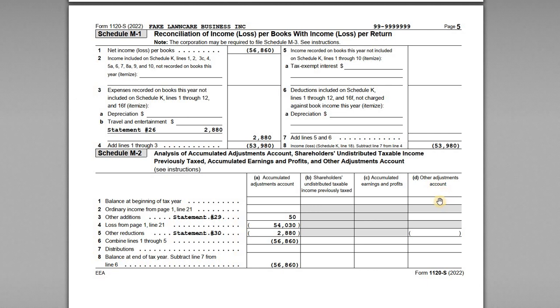One we saw a lot of recently is PPP loan forgiveness, right? So if you have some of those debts forgiven and they were exempt from taxation, you would see adjustments there for those items. But in our case, again, we have a relatively simple fact pattern, so it doesn't apply. So we're just working with column A, our AAA account, or accumulated adjustments account.